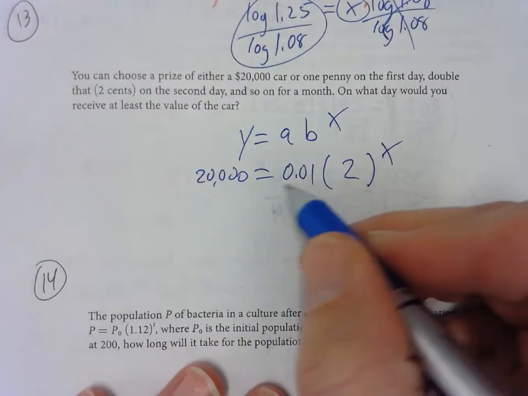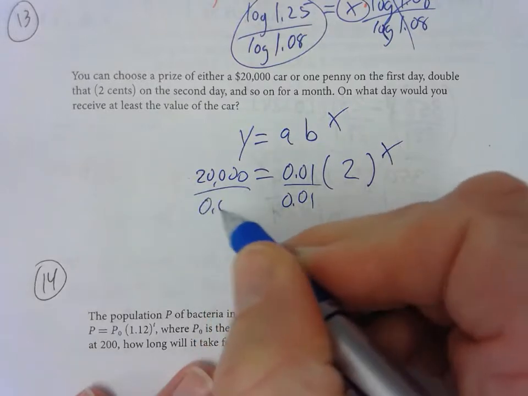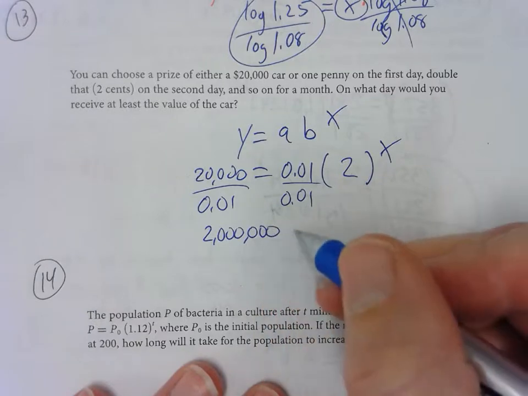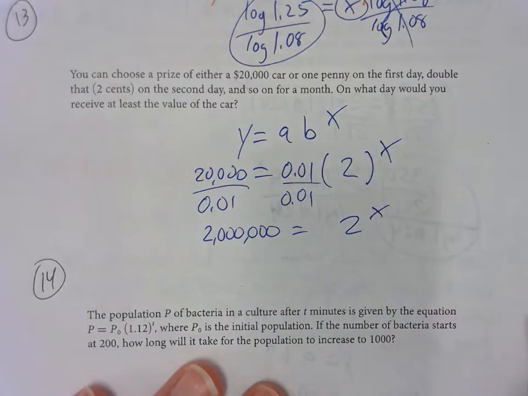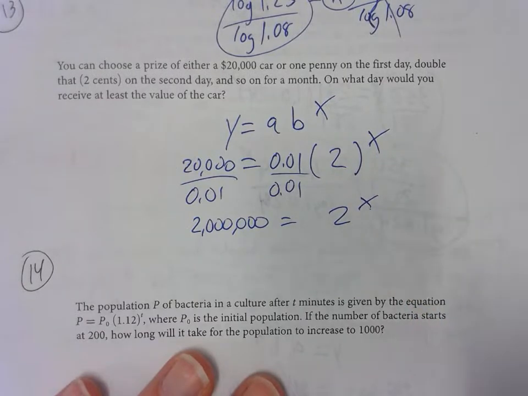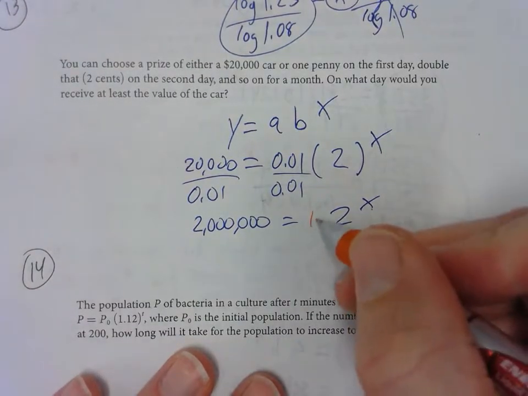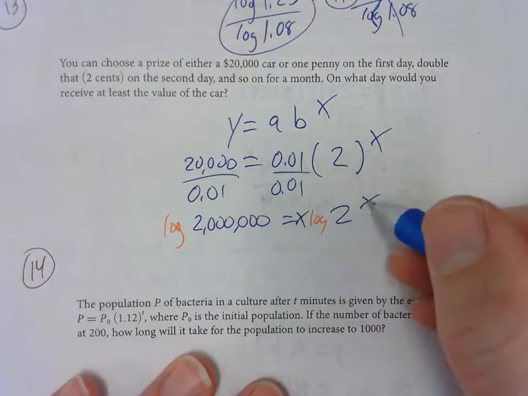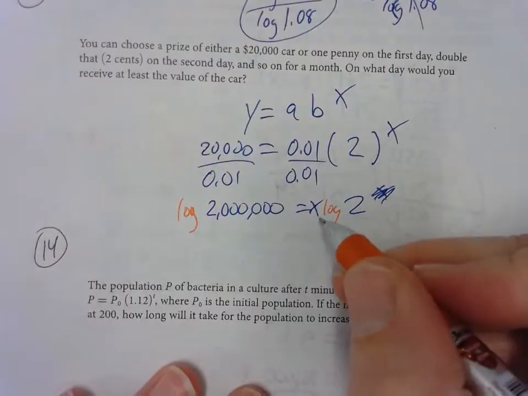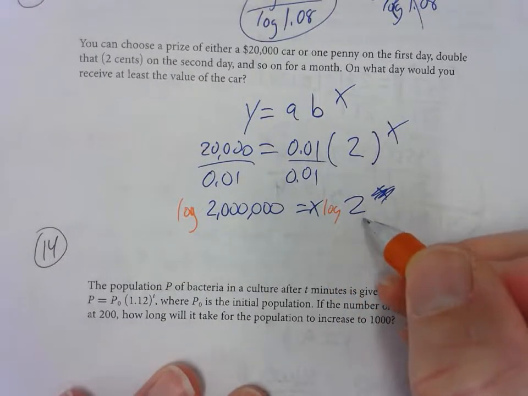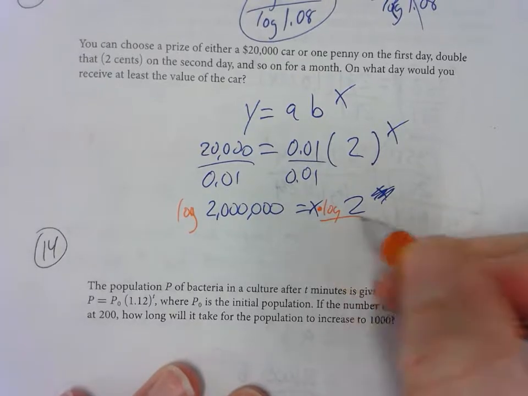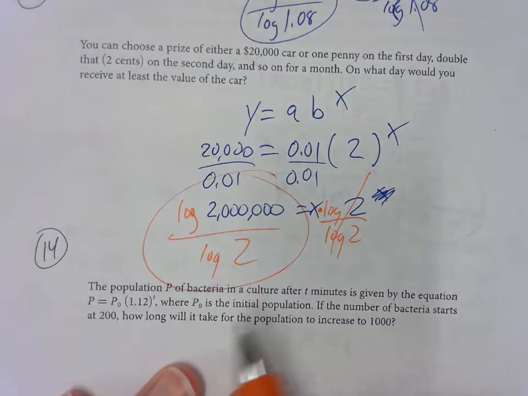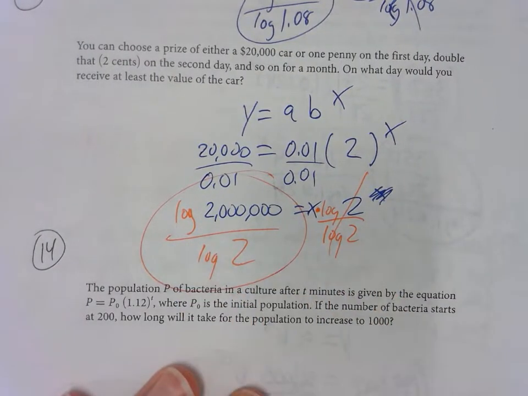So same thing, divide over. And that would be 2 million, moving the decimal point, is equal to 2 to the x. So how we solve this is an exponential equation because the variable's in the exponent spot. So we're going to take the log of each side, which brings the x down to the front. And so we get x log 2. There's multiplication in between there, so we divide the log 2 over. That cancels out, log 2. So the answer is log 2 million divided by log 2.